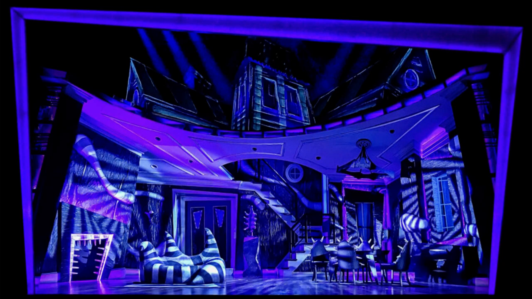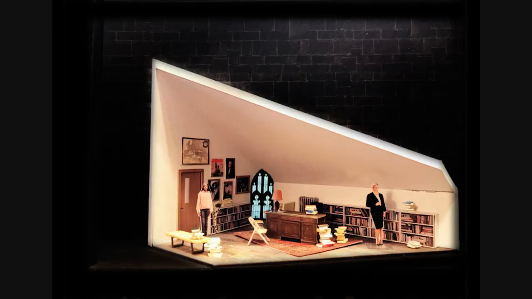Here you have a combination of gobos and permanent fixture set pieces with Beetlejuice. Some of those set pieces are painted with the striped, kind of creepy Beetlejuice vibe, but a lot of that is created by lighting. A lot of the stripes that you see on the walls and on the floor are created with gobos, and just striped patterns projected onto them.